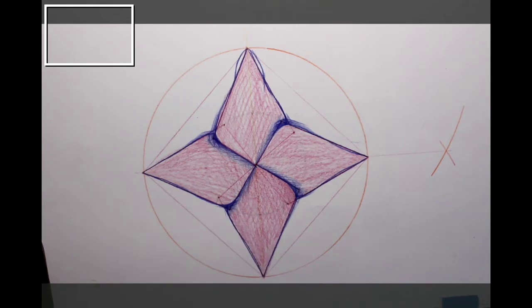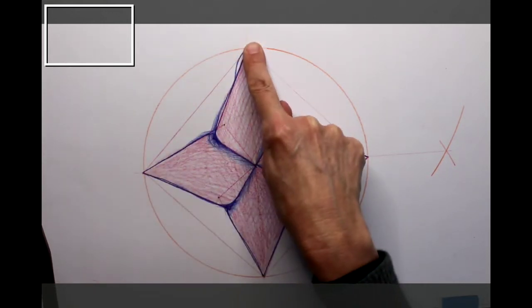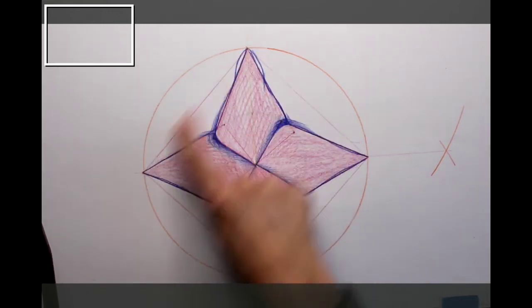So I want to do the leaves based on a rotated square, which would divide the circle into 8s. So one easy way to do it with just a compass and a straight edge will be to find the halfway point along one of these edges of the square.